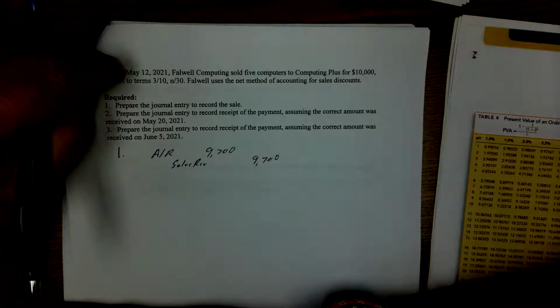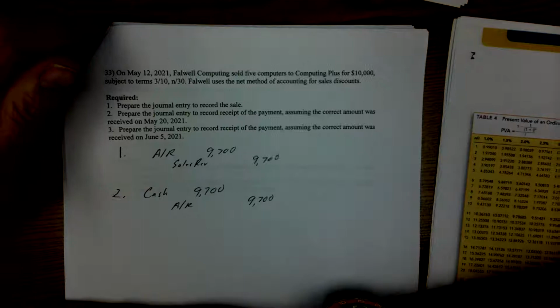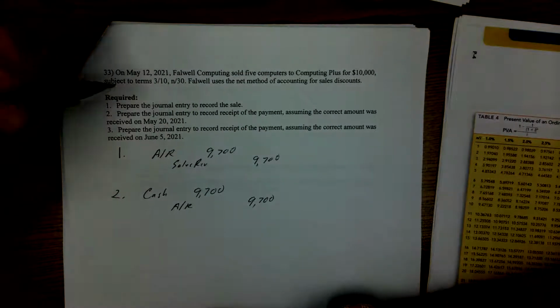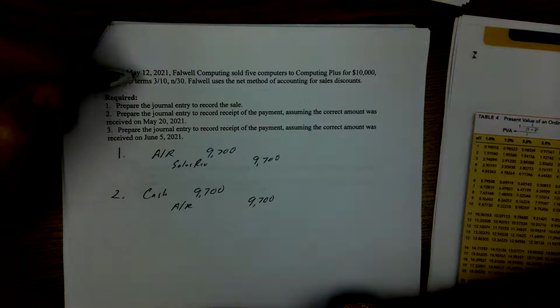Okay, so that was on May 20th. So the payment for number 2 was received in the discount period. So we would get cash of $9,700, and we would write off the accounts receivable because they paid it, $9,700. And on June 5th, that would be past the discount period, but within the 30 days.